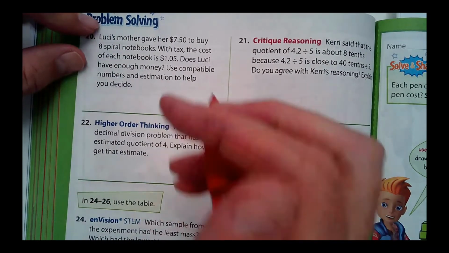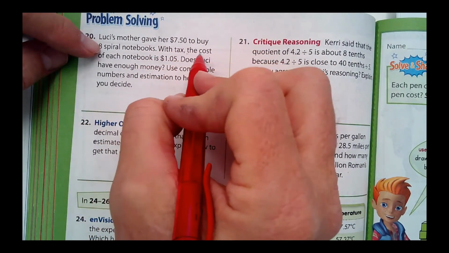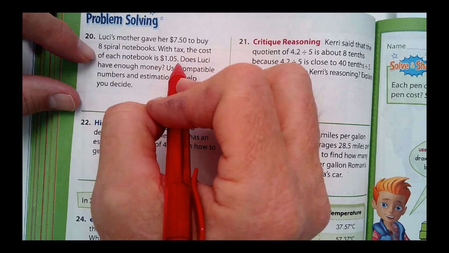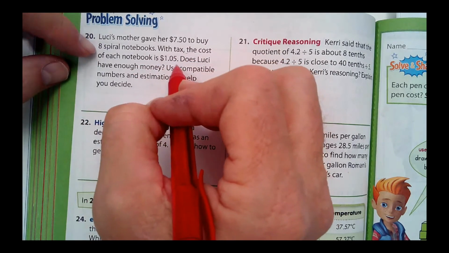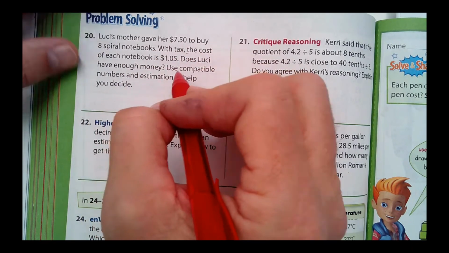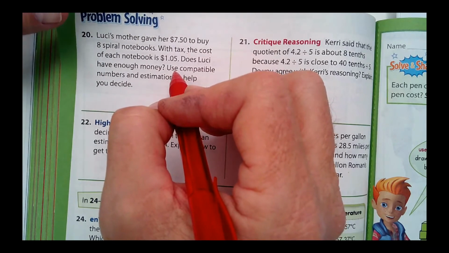Number 20 is Lucy's mother gave her $7.50 to buy 8 spiral notebooks with tax. The cost of each notebook is $1.05. Does she have enough money to buy 8? Can she buy 8? Well, we did this in class. There was more than one way to do this.